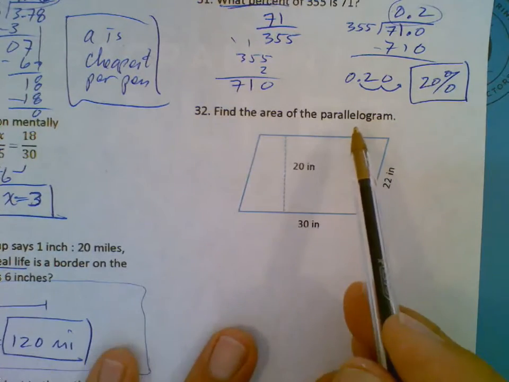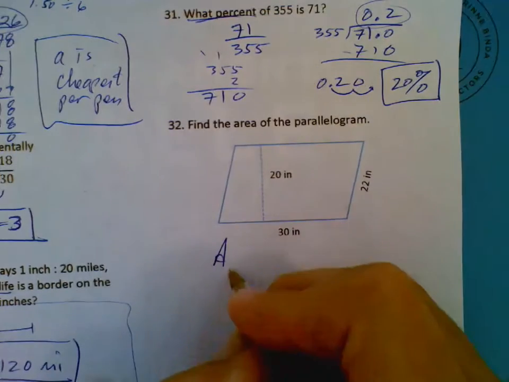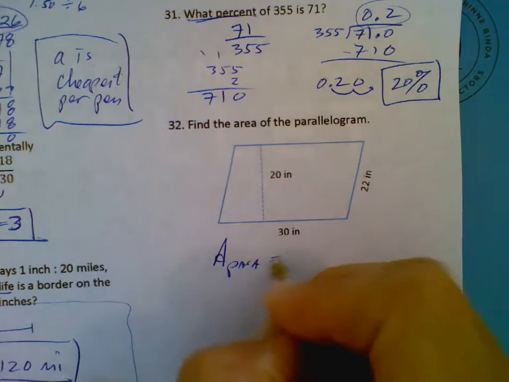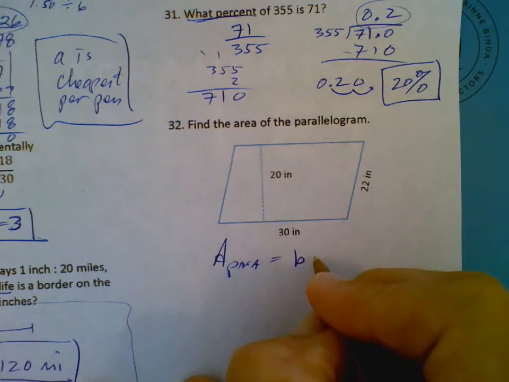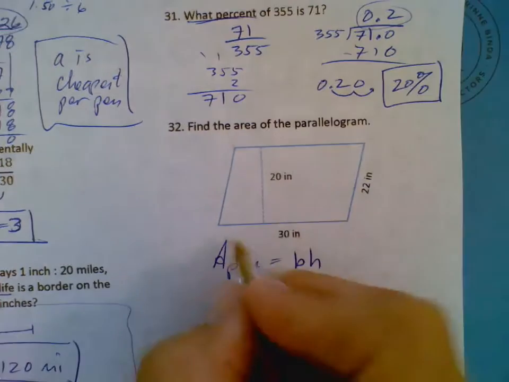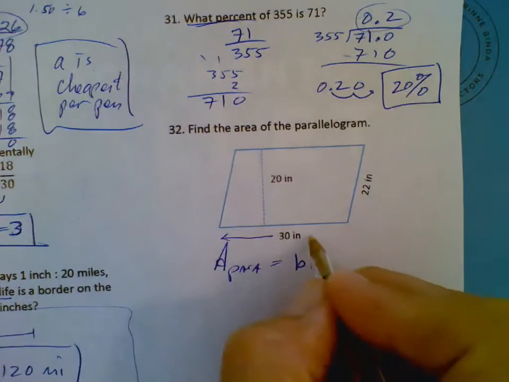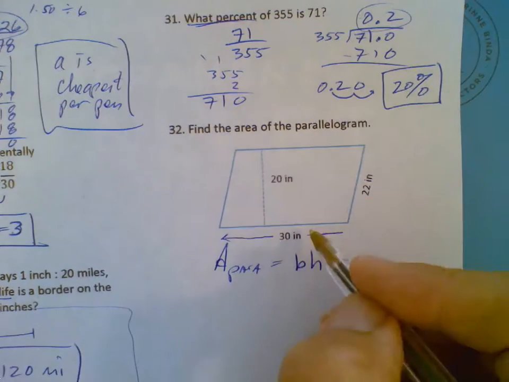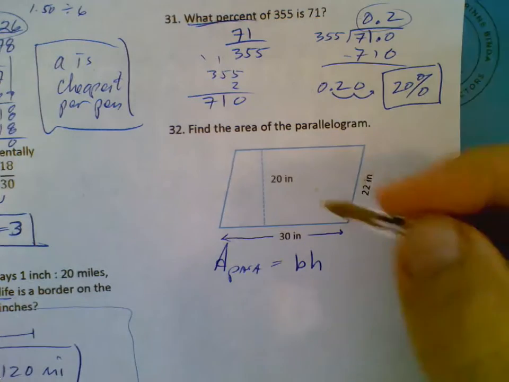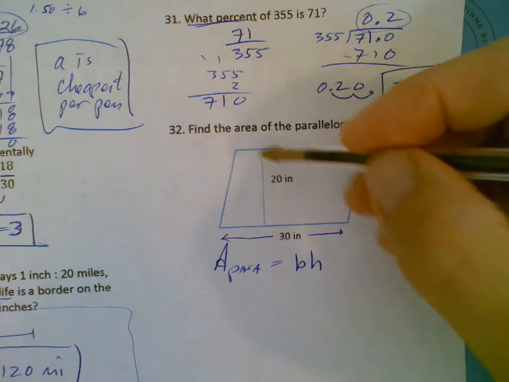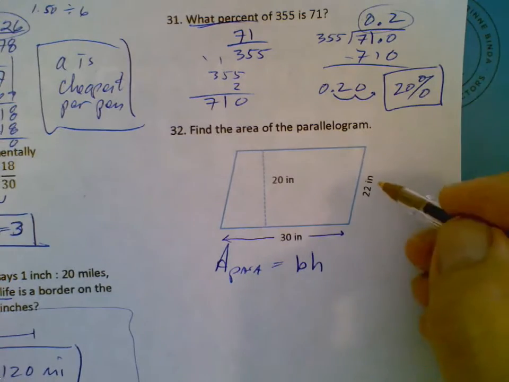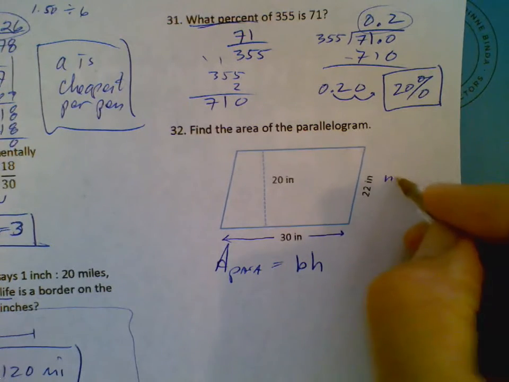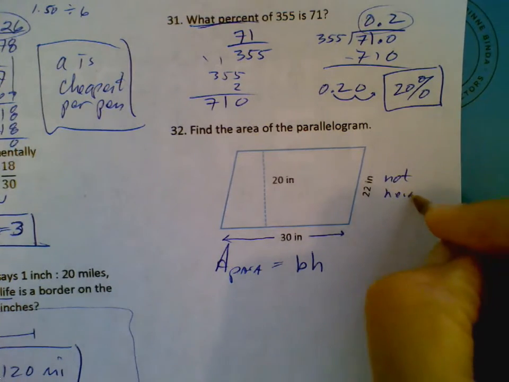Find the area of the parallelogram. Remember, the area for a parallelogram is equal to the base times the height, where the base is the two sides that are parallel. The height is the vertical distance between those two lines. So this is not the height.